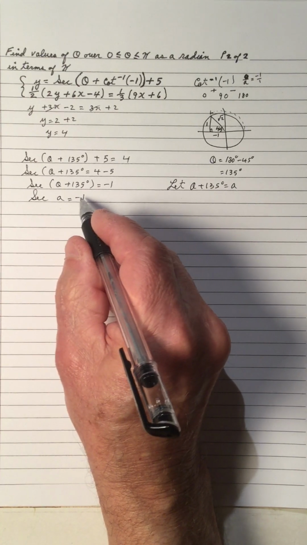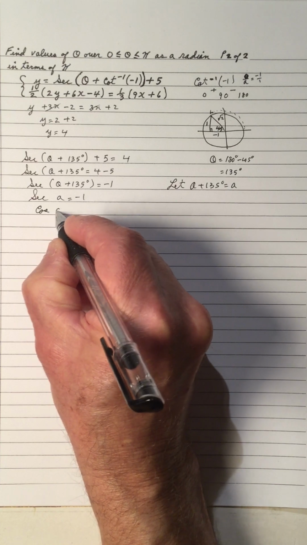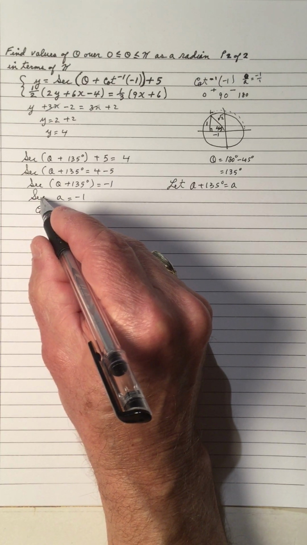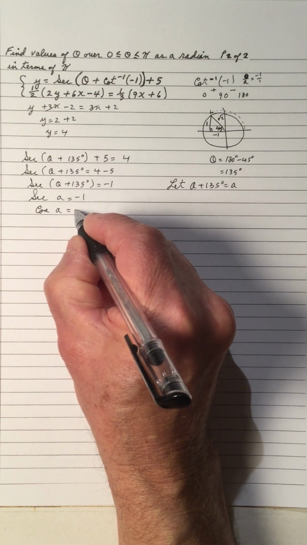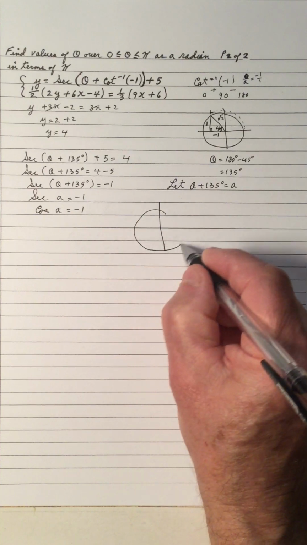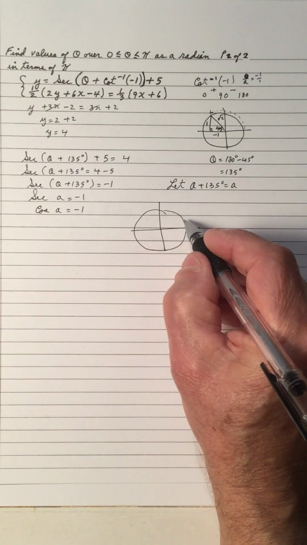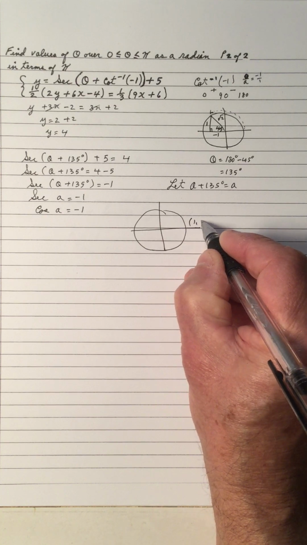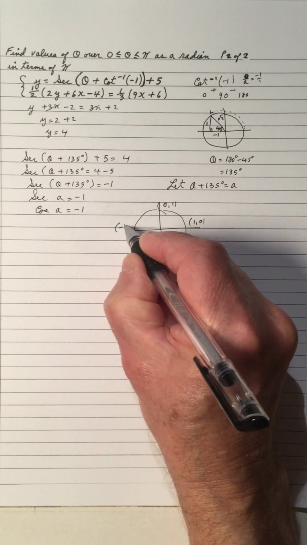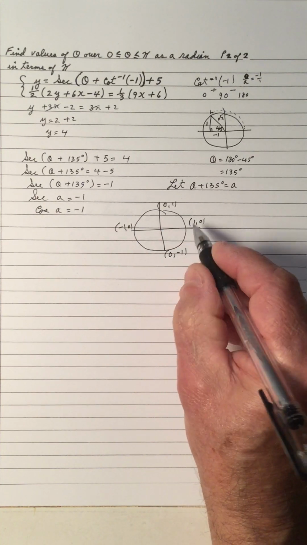The reciprocal of secant is cos, and the reciprocal of negative 1 is negative 1. So if you have a circle like this, cos is the x. Right here is 1, 0, this is 0, 1, this is negative 1, 0, this is 0, negative 1.